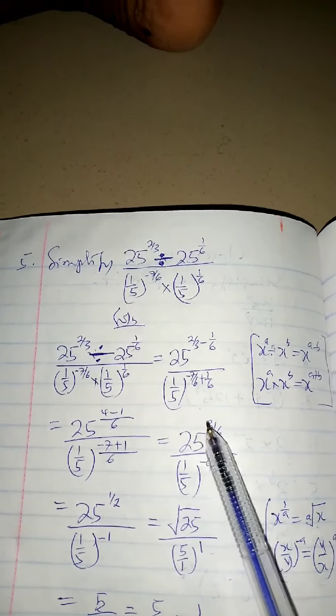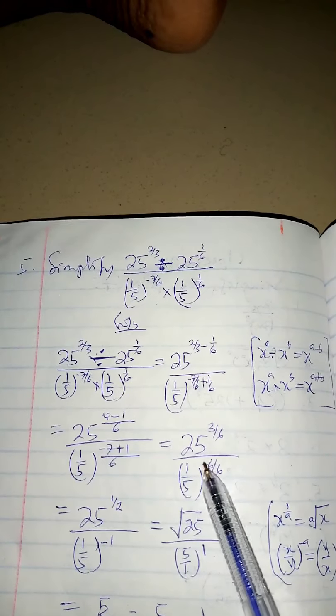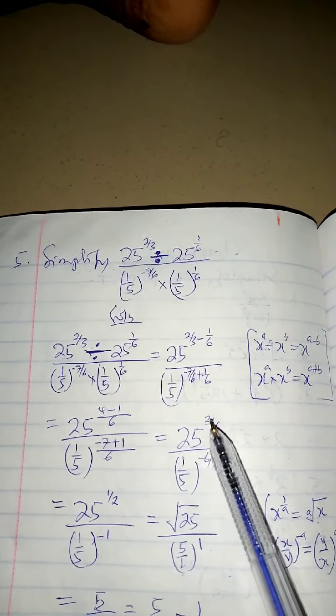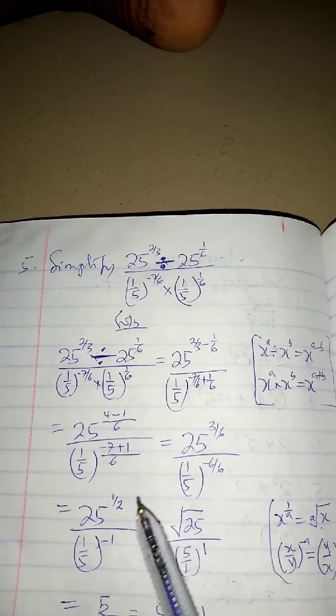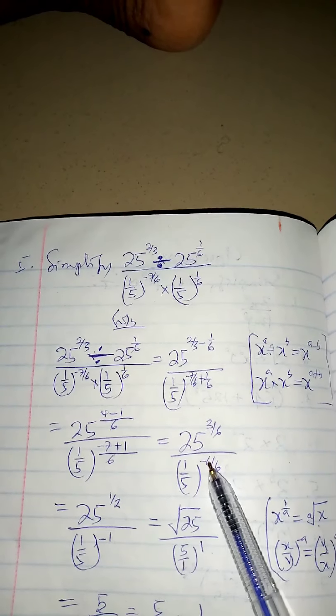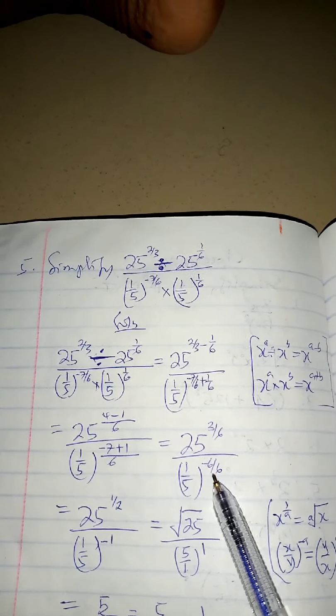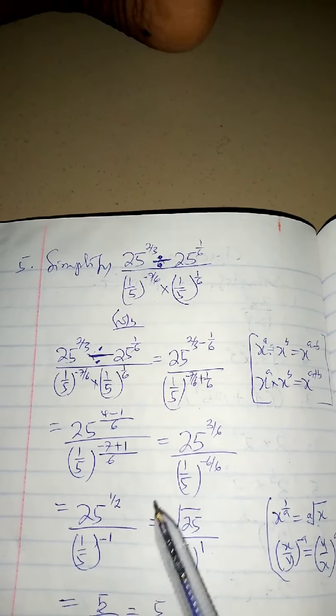4 minus 1 is 3 over 6. Minus 7 plus 1 is minus 6 over 6. 3 over 6 is 1 over 2. 3 here 1, 3 here 2. So that you have 25 raised to power 1 over 2. Minus 6 divided by 6 is minus 1. So that you have 1 over 5 all raised to power minus 1.